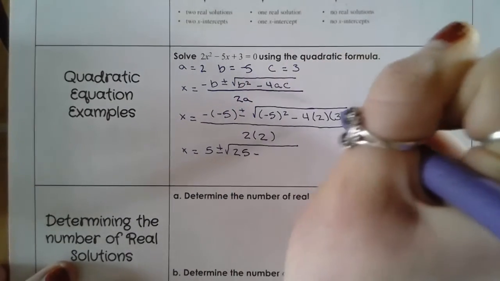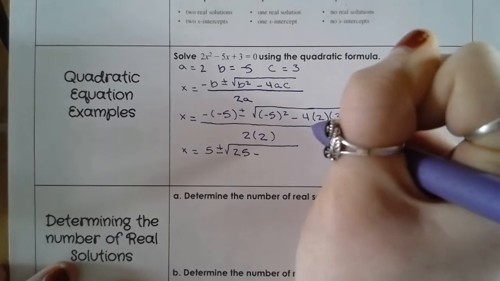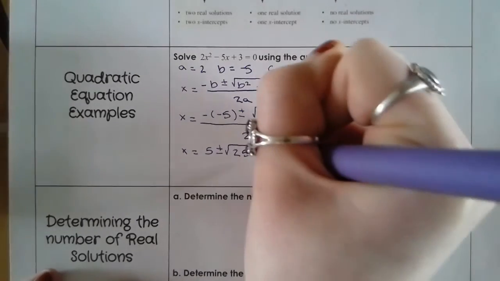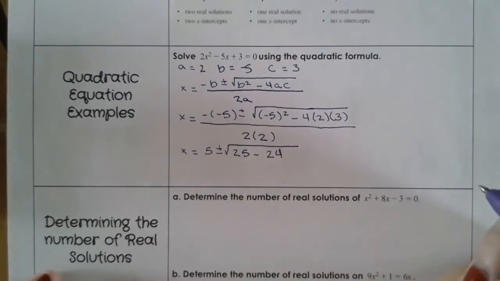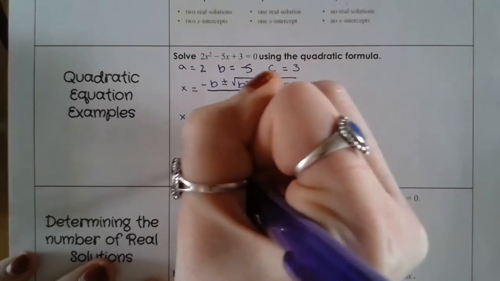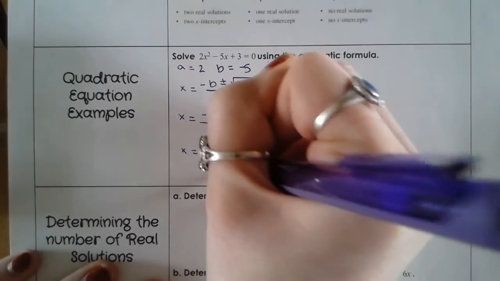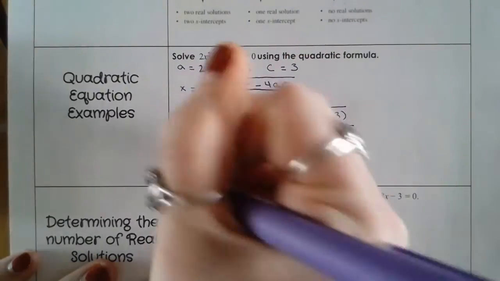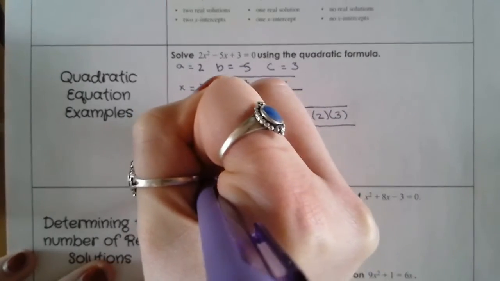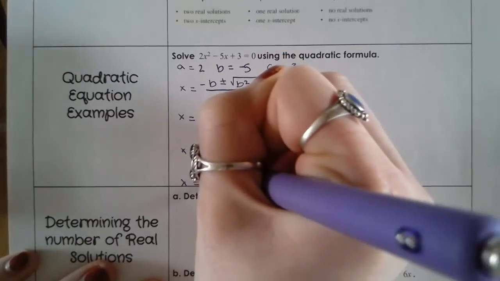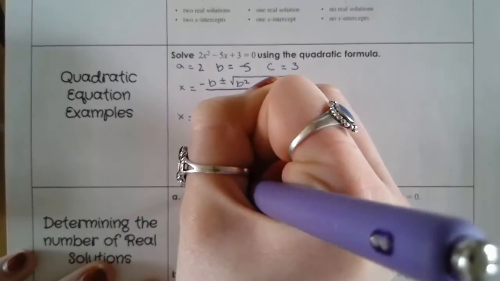I'm going to subtract whatever this is. So whatever 4 times 2 times 3 is. So you can go ahead and use your calculators. I already used mine, and I know that that is equal to 24. So now I'm just going to leave it like that. So 25 minus 24. And I'm going to evaluate this denominator as well. So 2 times 2 gives me 4. So I know that x equals 5 plus or minus the square root of 25 minus 24, which is 1, all over 4.